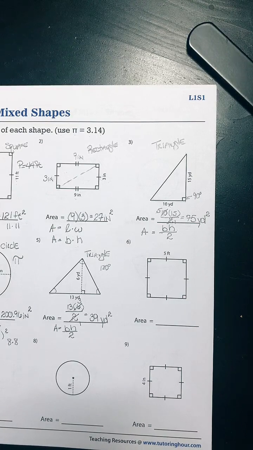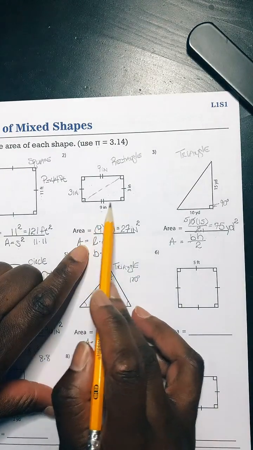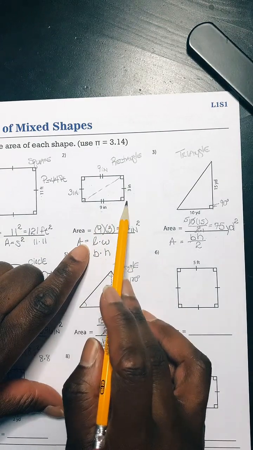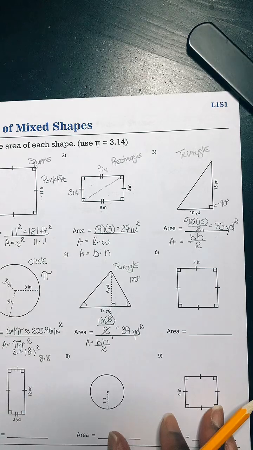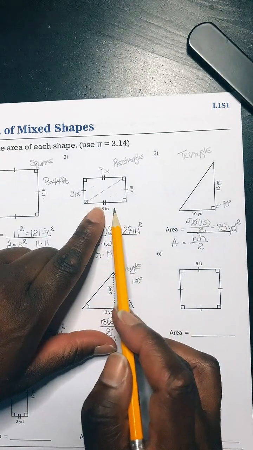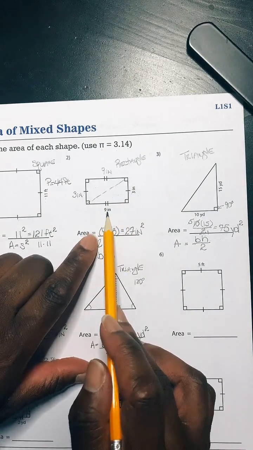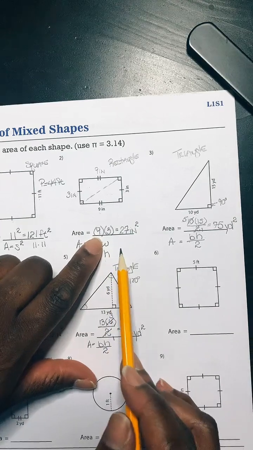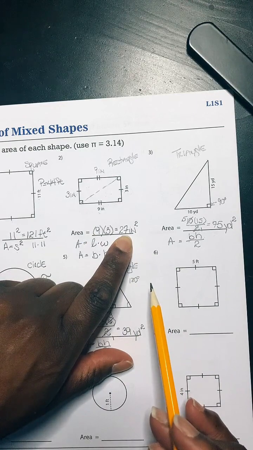Okay, I understand the triangle. Okay, good. Now the rectangle is just your base times your height. So my base was 9 times my height, which is 3. That's where we got 27 inches squared.